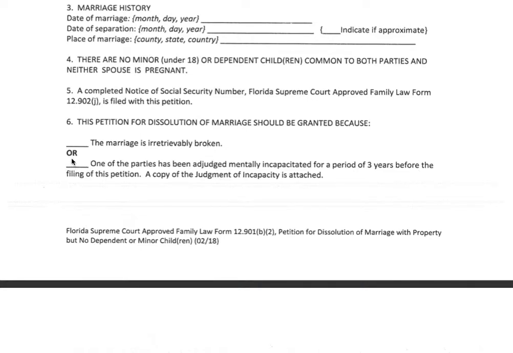And the second one involves someone that's been determined to be mentally incapacitated for at least 3 years, and there has to be a judgment. What that means is that a court of law or a judge determined that person is incapacitated. You can't just say my husband doesn't know what he's doing, so I want a divorce. You have to have had the court say your husband is incapacitated, they can't make any legal decisions, etc. So you have to make sure that you're going to be able to meet this standard if you're going to be using the second one. But I highly doubt you can use it, so I would always check the first one.